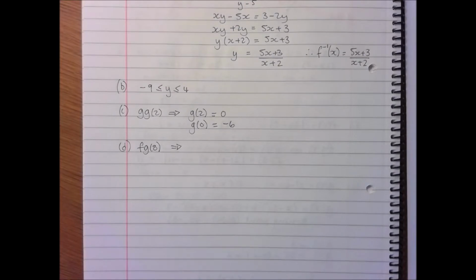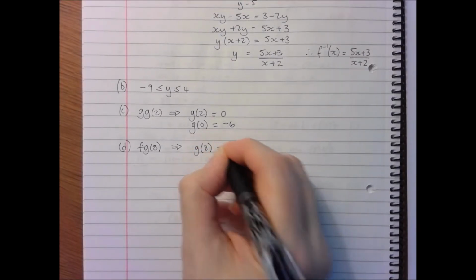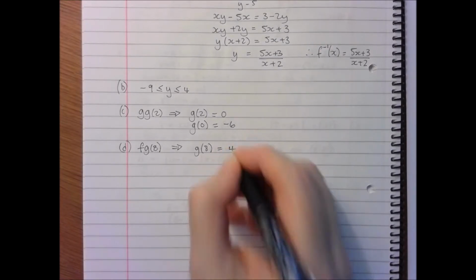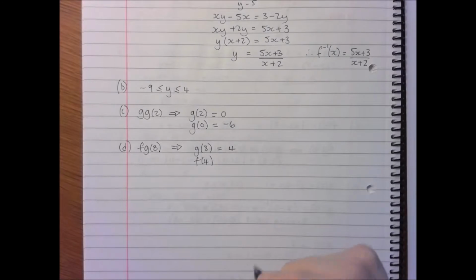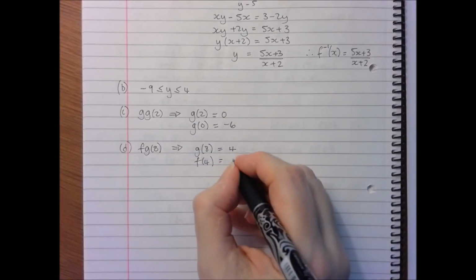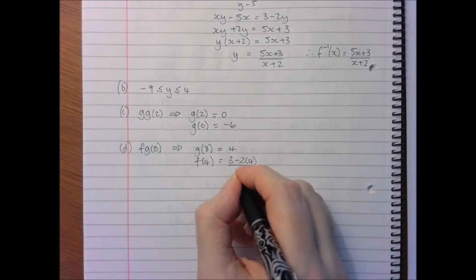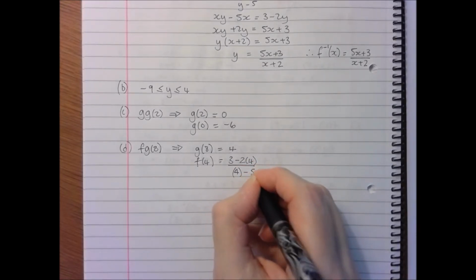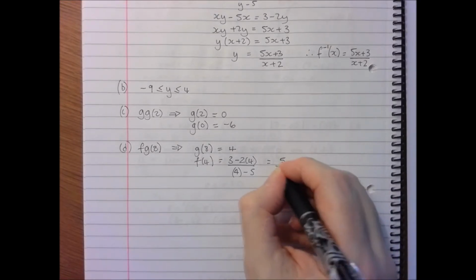Part D wants f of g of 8. Well, g of 8 again from the graph is equal to 4, so then we want f of 4, and f of 4 is equal to (3 minus 2 lots of 4) over (4 minus 5), and if you work this out the answer comes out to be 5.